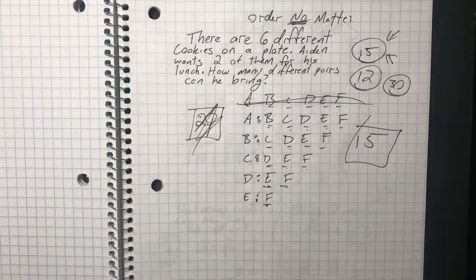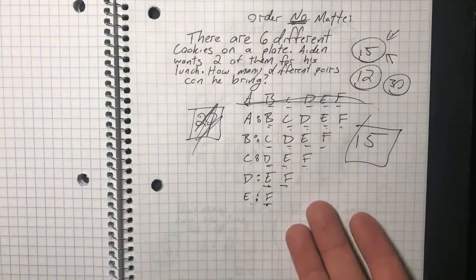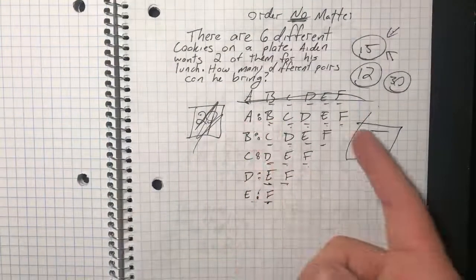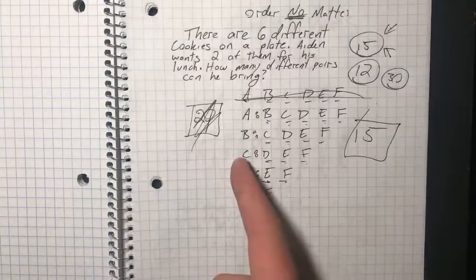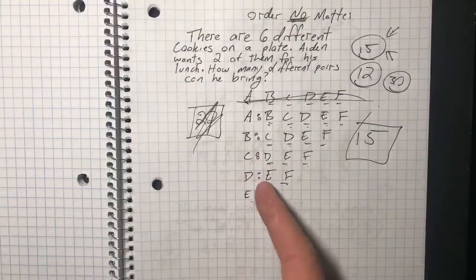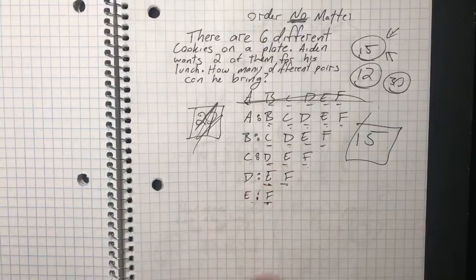So yeah, that's how you do this one, right? Just visualize the pairs and make sure you don't repeat. Once I have CD, I don't need to do DC because it's already done, right?